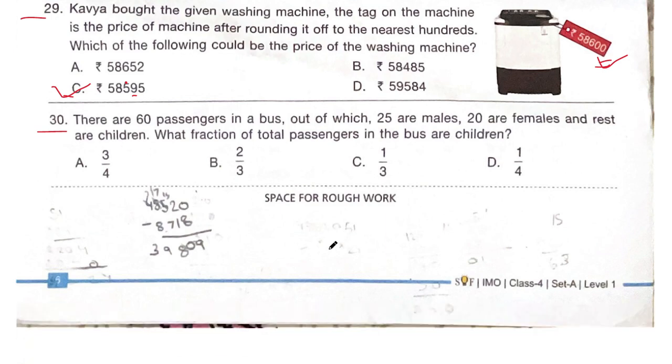Question 30 is, there are 60 passengers in a bus, out of which 25 are males, 20 are females, and the rest are children. What fraction of the total passengers in the bus are children? So 25 are males, 20 are females. This means 25 plus 20, 45 out of 60 we have to remove. So 60 minus 45 is 15. 15 passengers were children. So the fraction is 15 upon 60. When we reduce this by the table of 15, we'll get 1 upon 4. Option D.